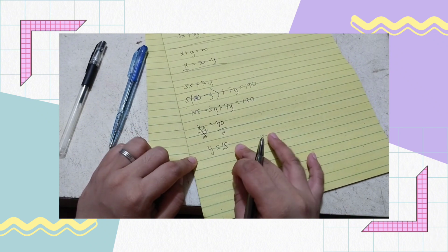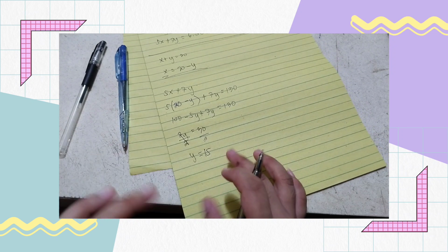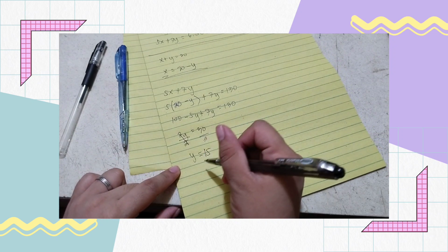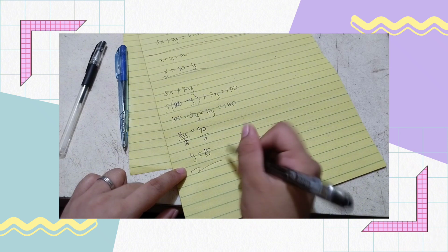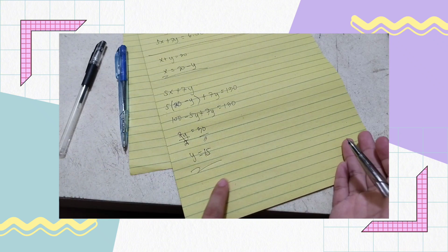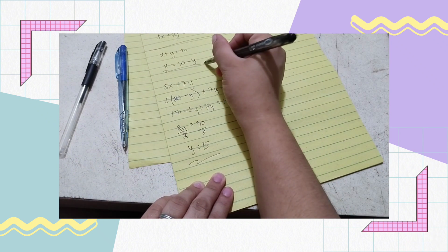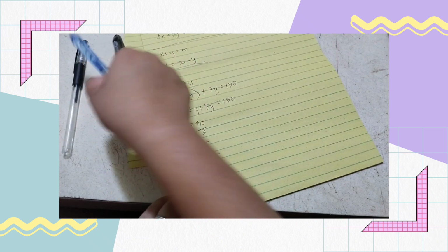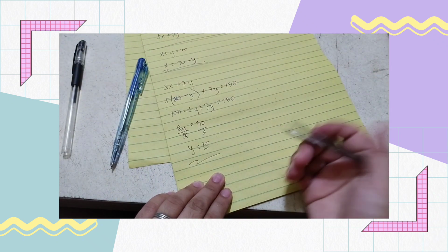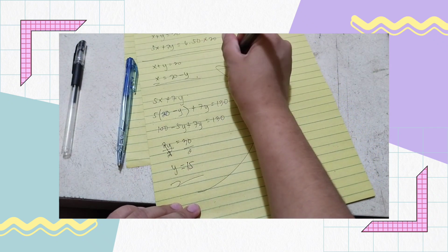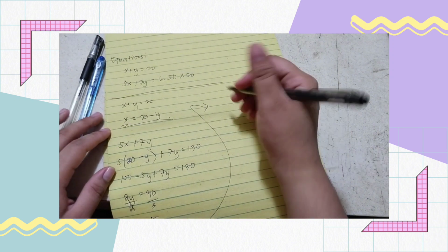Now let's substitute the value of Y back into the X equation.